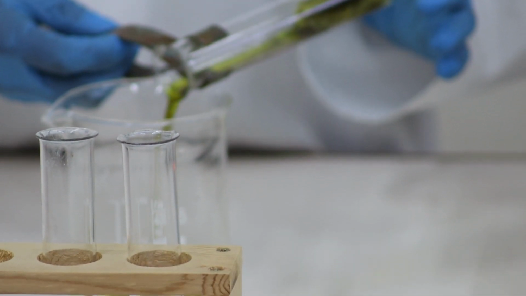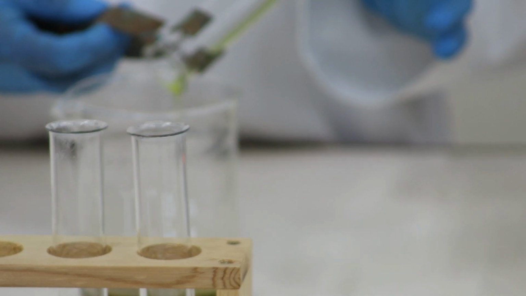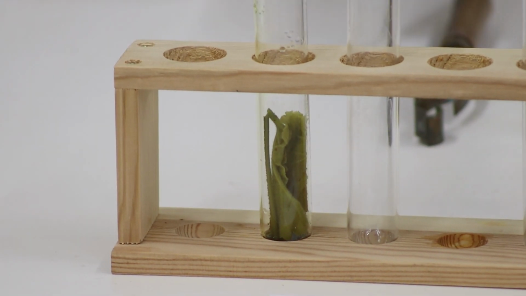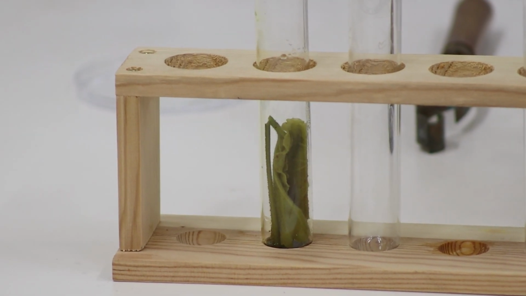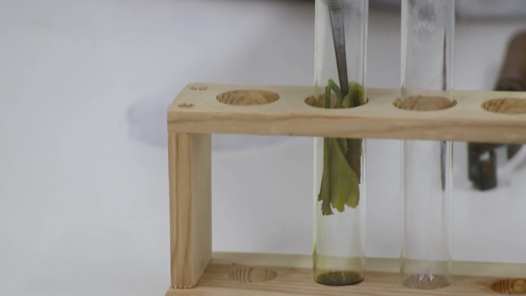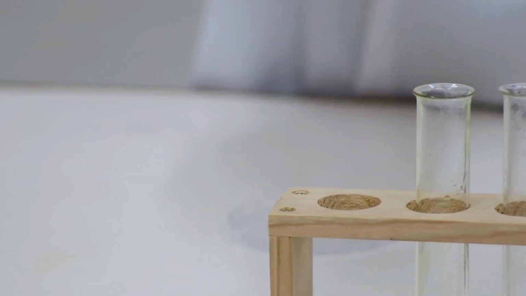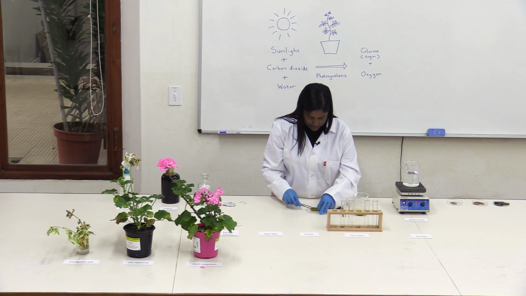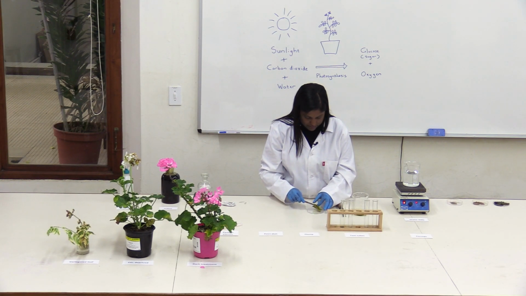So what I'm going to do now is to just decant the ethanol, and then I'm going to place the leaf on a petri dish. Remember, the ethanol has slightly dehydrated the leaf, so you need to very carefully open up the leaf again. The leaf is now a bit brittle, so you must be careful when unraveling the leaf.